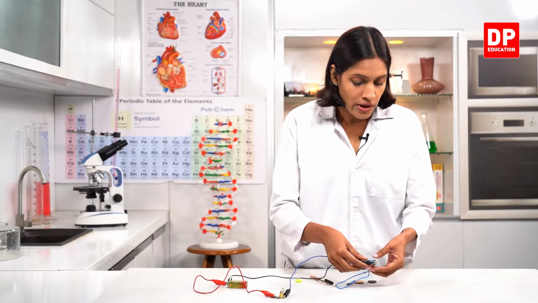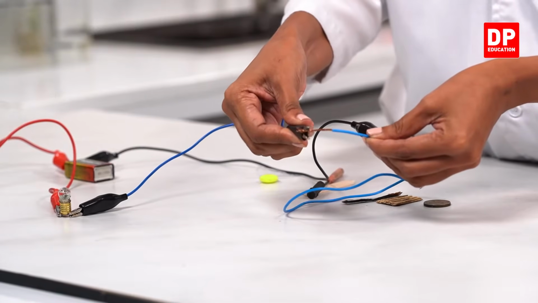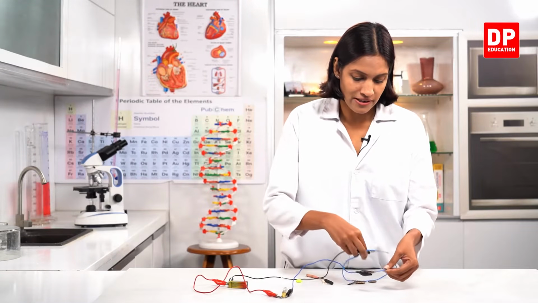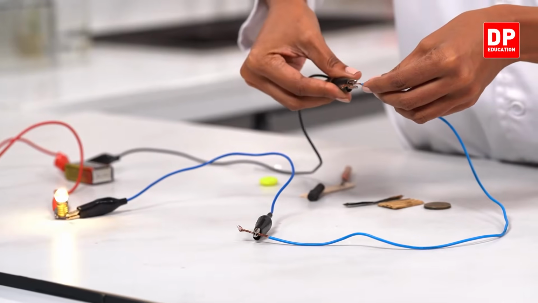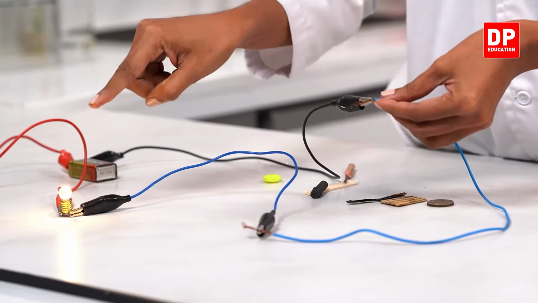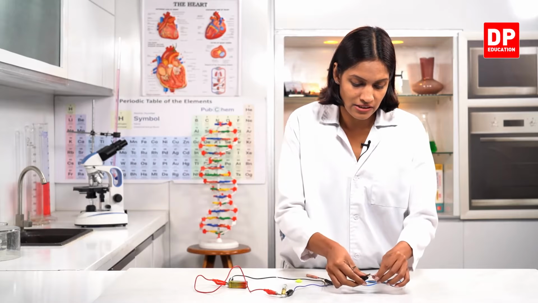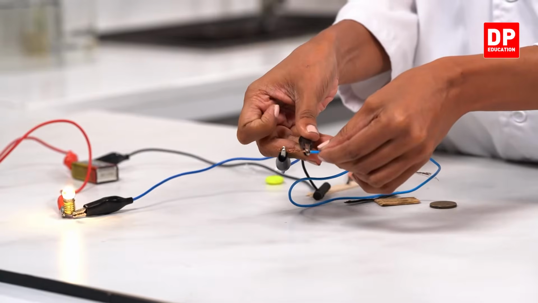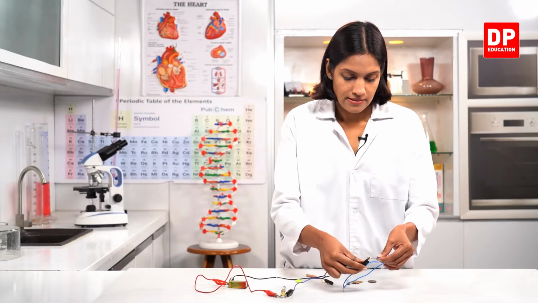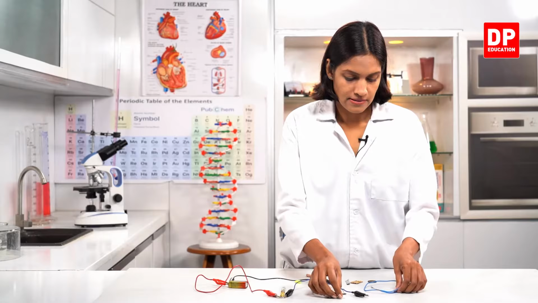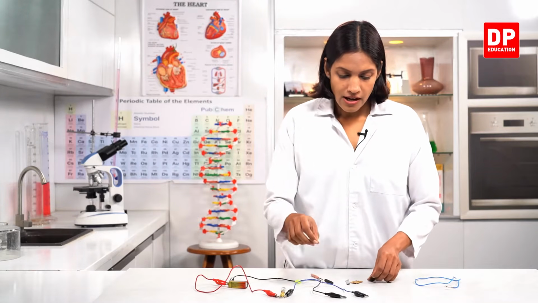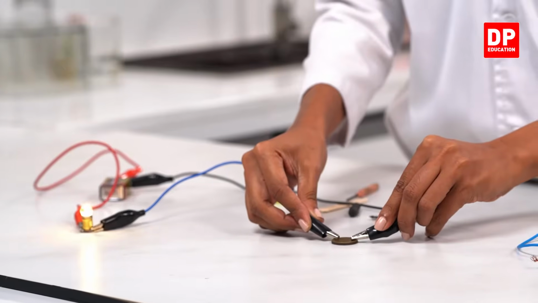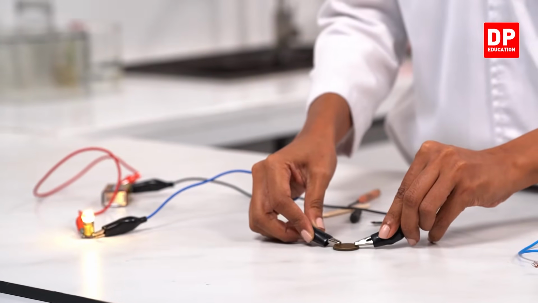Okay. Now we are going to connect these two terminals to the copper wire, I mean the inner part of the wire. See, now what happens? The bulb lights up. Even if I connect it to this part, it still lights up. Okay, right. Right. I'm going to keep these two terminals to this coin now. What happens, children? The bulb lights up.